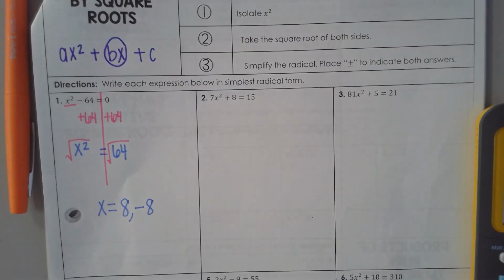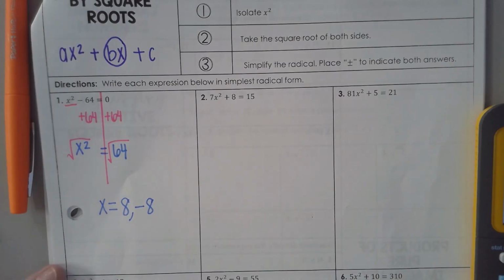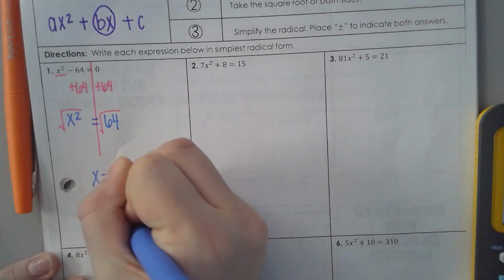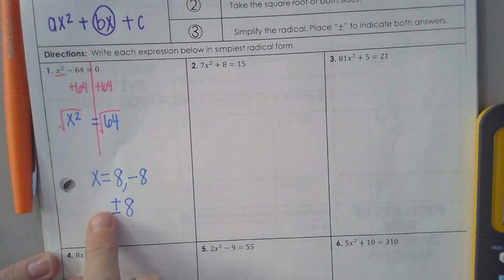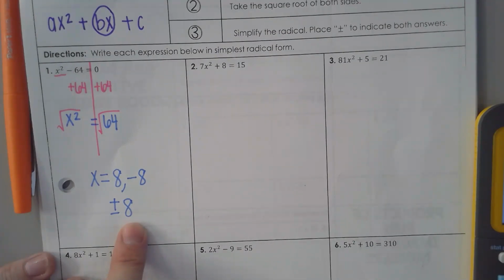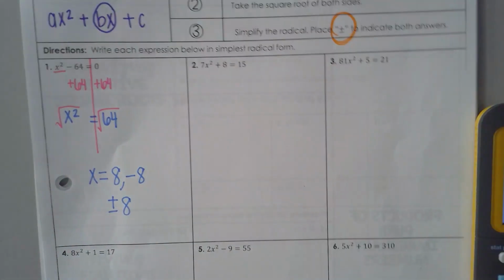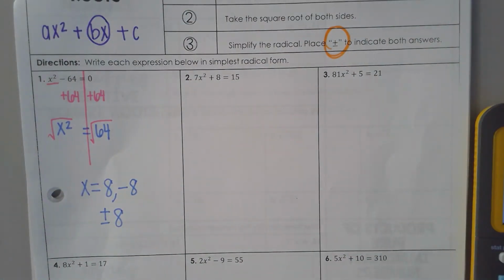Because if you just put 8, you're telling me that it only has one x-intercept at 8. You could also write it like this, plus or minus 8. That means positive 8 and negative 8. So that's one thing you have to remember to do. It was up there in step 3. Very important.